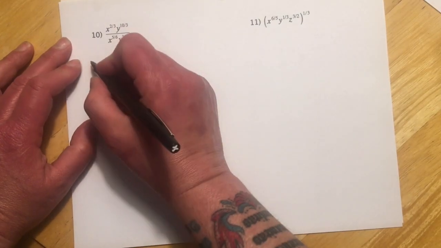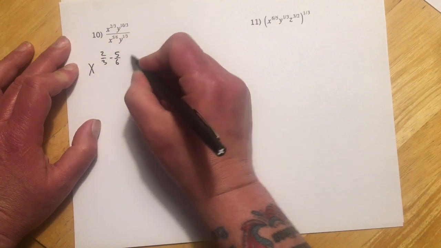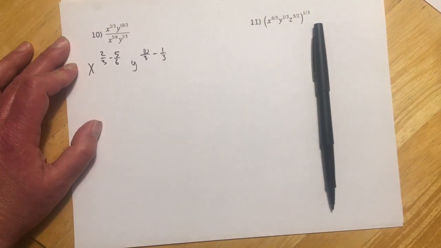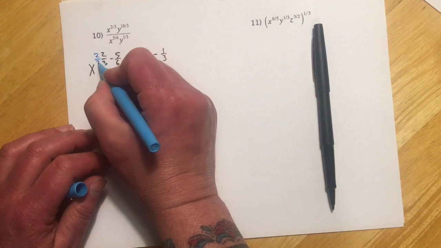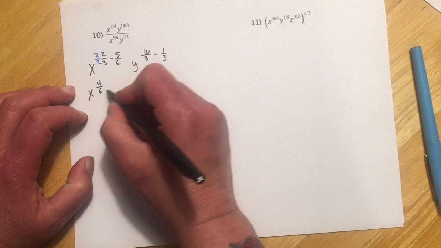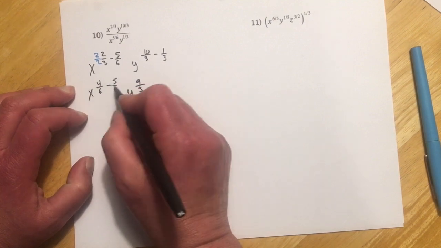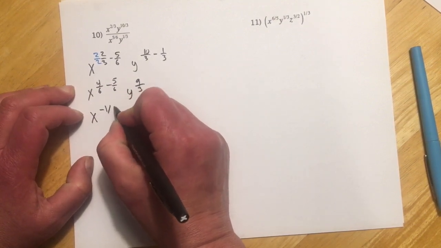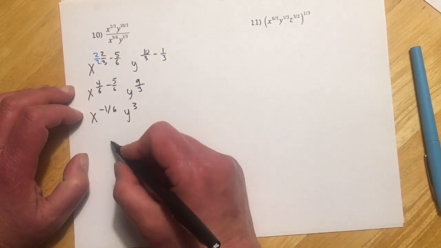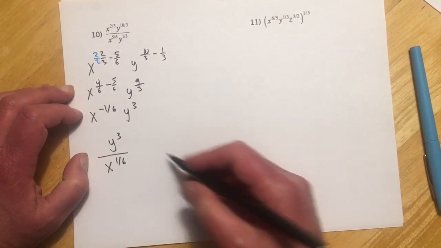Okay, so this one has x's and y's, so we'd have x to the 2/3 minus 5/6, and y to the 10/3 minus 1/3. And so right here I need sixths, so I'm going to do 2/2. And it's going to give x to the 4/6 minus 5/6, and y to the 9/3. Those two together give me x to the negative 1/6, and then 9/3 would give me a 3, and then reducing I get y cubed up top and x to the 1/6 in the denominator, or simplifying, I guess.